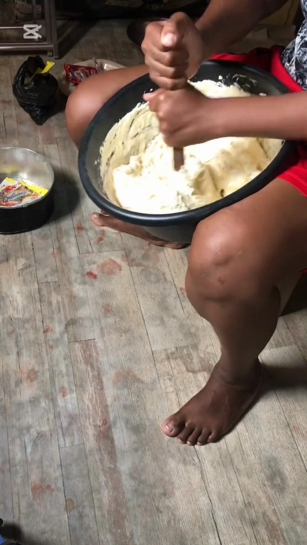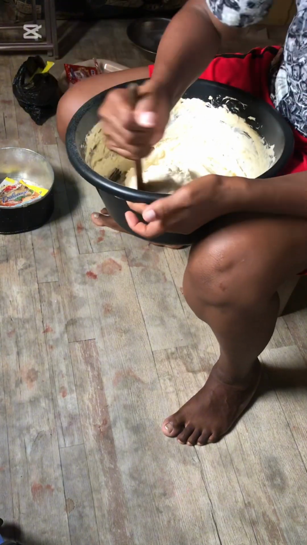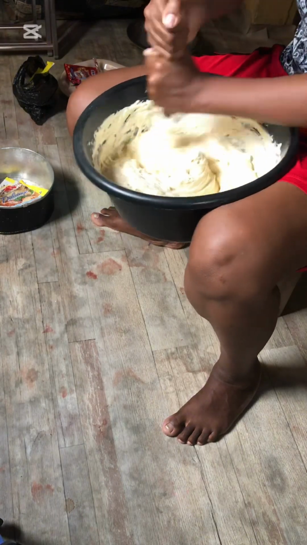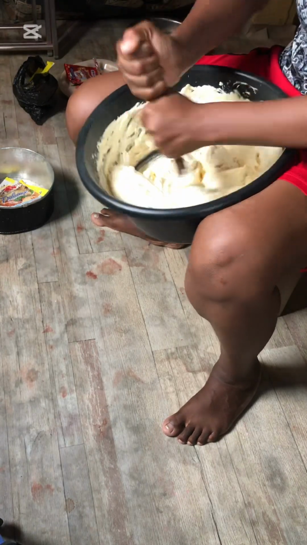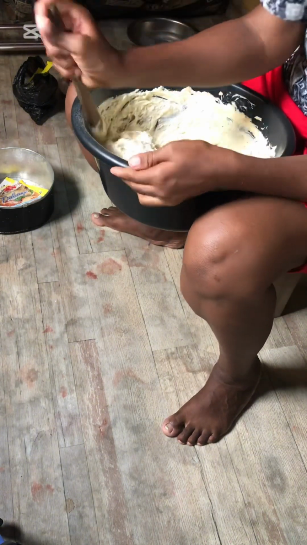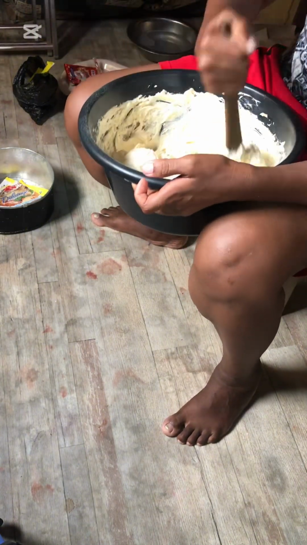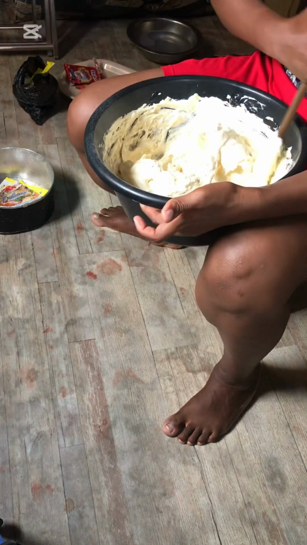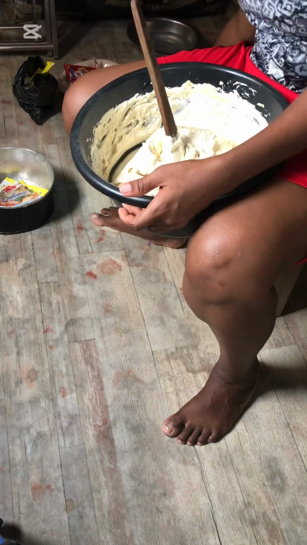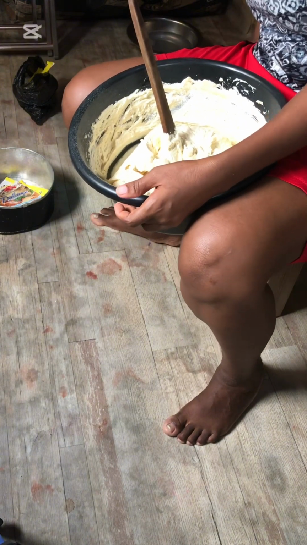After turning it properly, the next on our list is adding our milk. You can see me turning it very, very well. Otherwise, after baking the cake, one side will taste of nutmeg, another side will taste of flour, another side will taste of something else. That's the reason why you have to turn it very, very well, thoroughly.